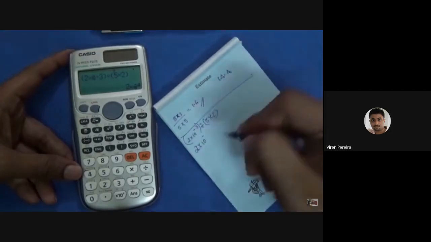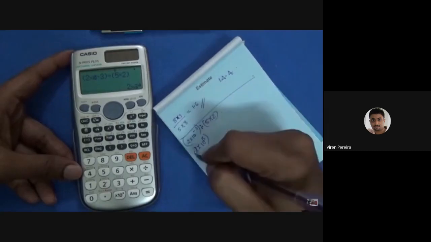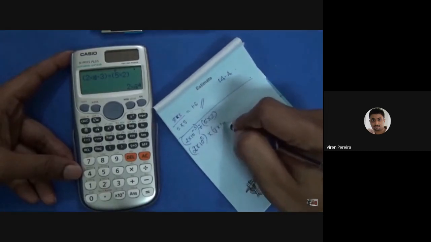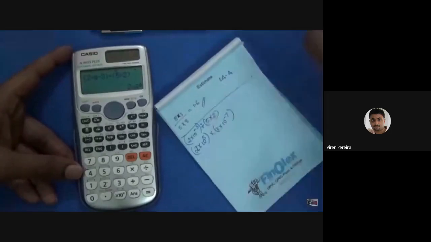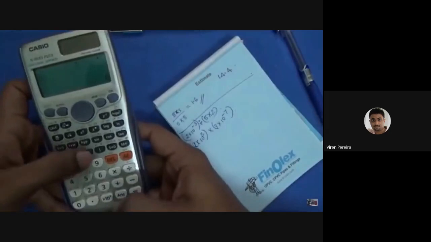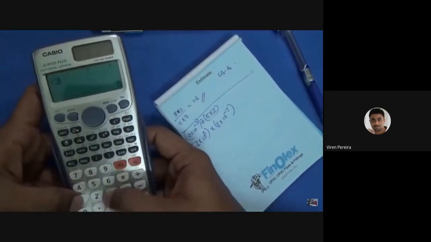So now say it is 2 into 10 raised to the power of 5 into 3 into 10 raised to the power of minus 7. So again, how to input it? I have bracket 2 into 10.